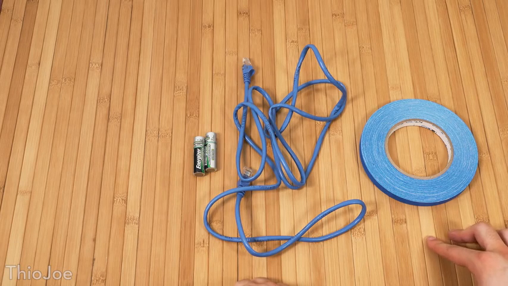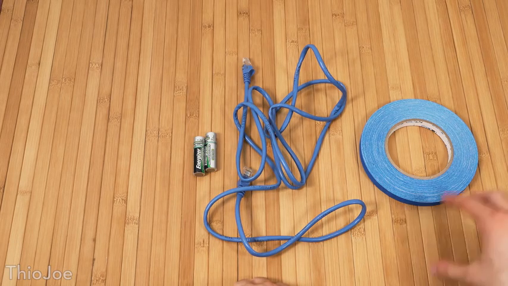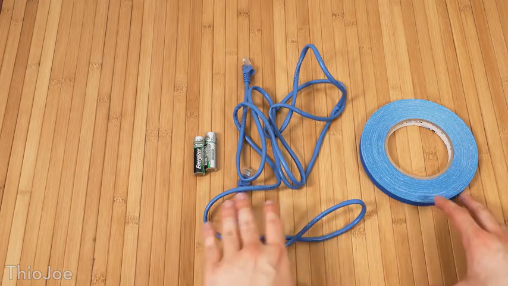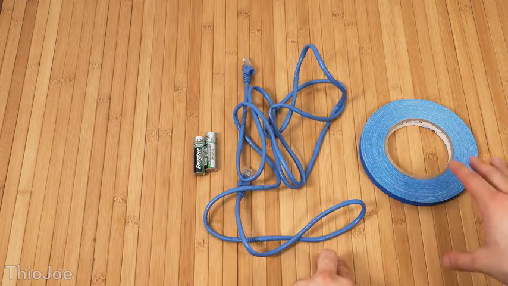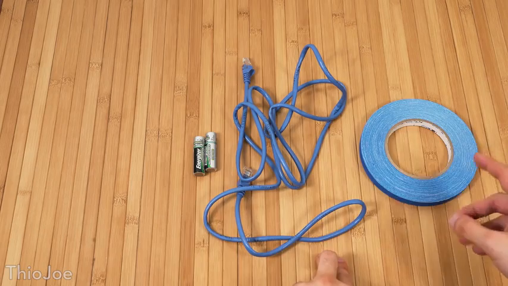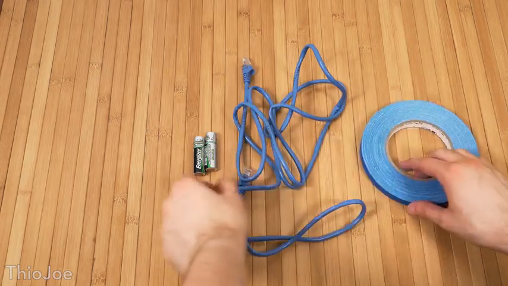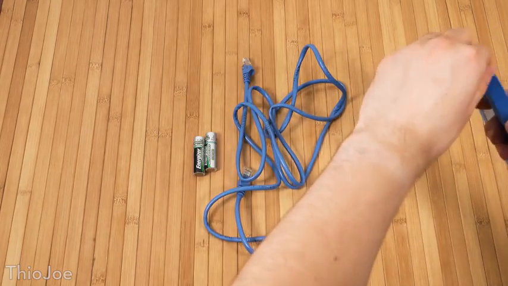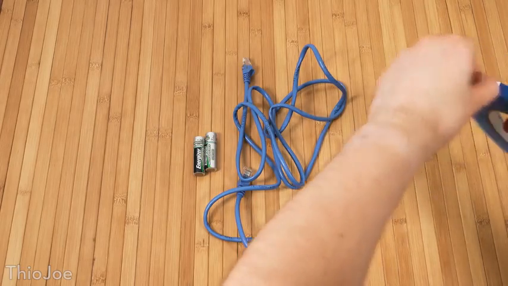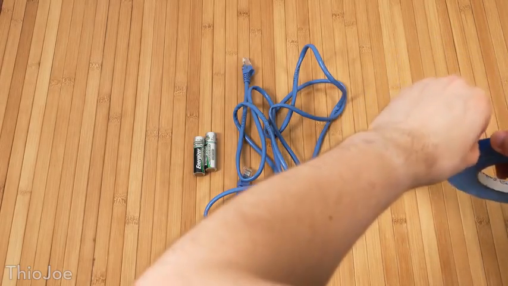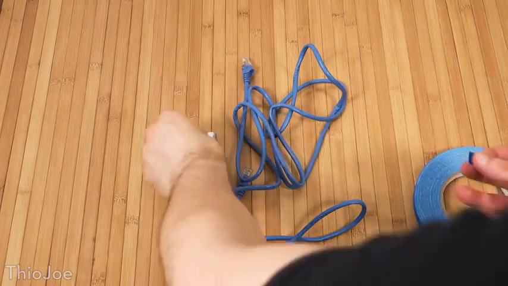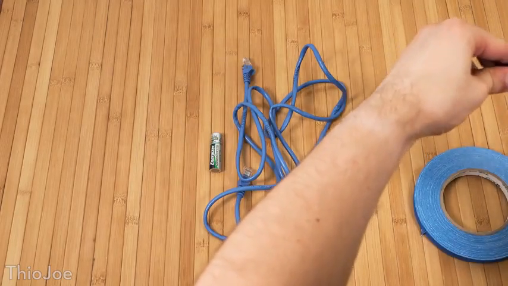Alright, so once you have the Ethernet cable, the electrical tape, and the batteries, this is what we need to do. We're essentially going to coil the wire around the batteries in such a specific way as to amplify the signal. So first thing you want to do is cover the battery terminals with the tape, because we don't want them touching at all. It's really just to be safe, also so no electricity escapes and dampens the signal at all.